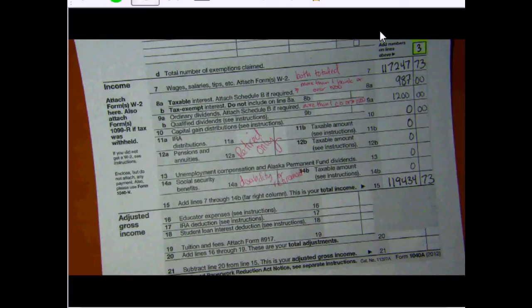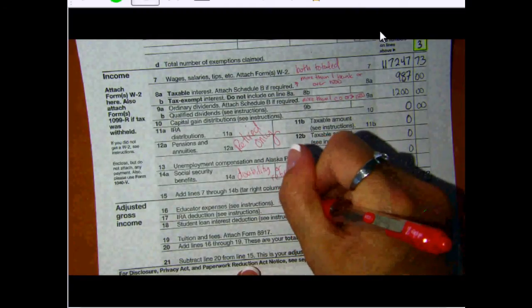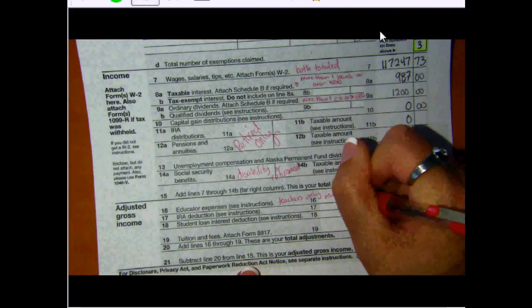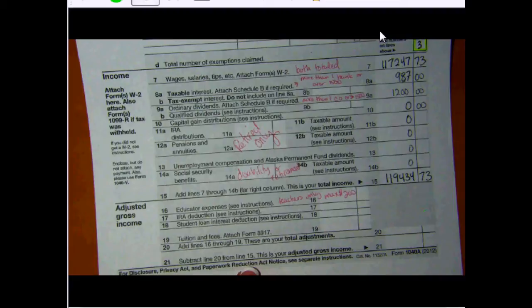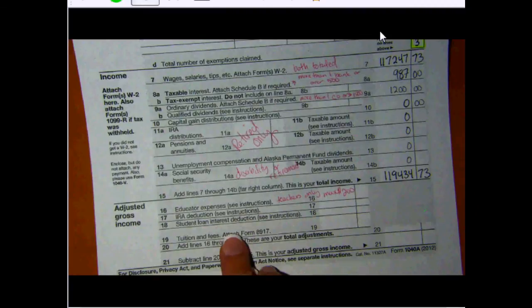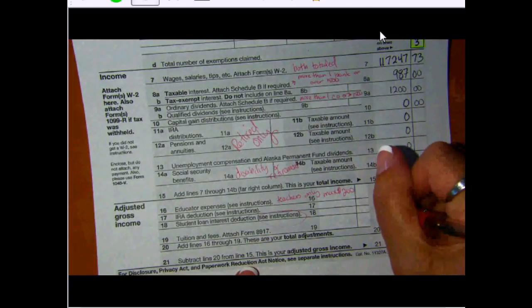Okay, educator expenses. This is some ways to adjust your income. This is for teachers, and it's a maximum of $200. And it's for things that you spend money on for your classroom out of your own personal pocket. IRA deductions, that's if you're having money taken out of your paycheck to put into your retirement account. Student loan interest, see instructions because certain types of interest can go here and certain types can't. You're going to get a 1098 form for this.